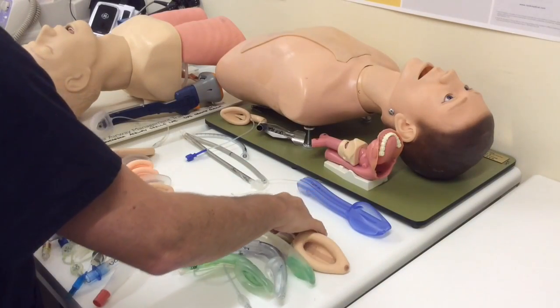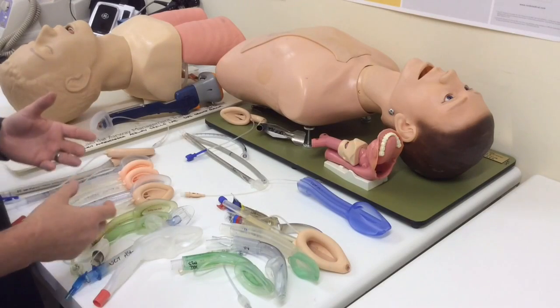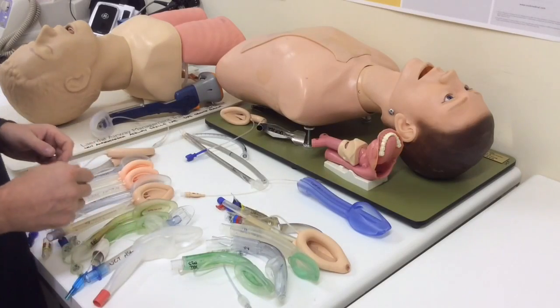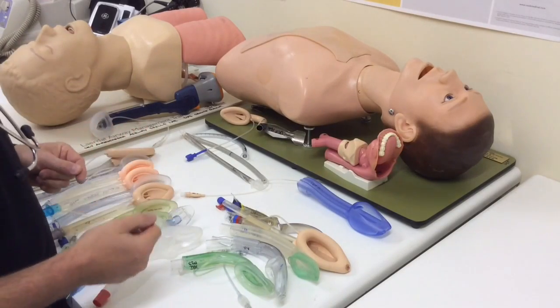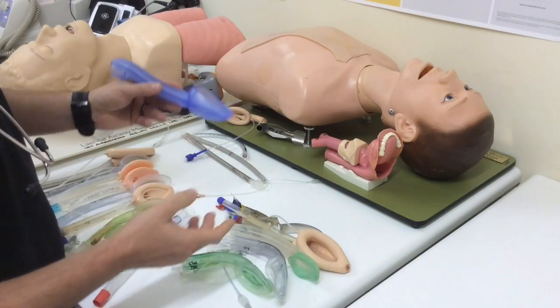Now, there is a proposed third generation, and there are a couple of devices where we talk about a third generation, although this is not well accepted in the literature yet. And the proposed principle behind a third generation device is that it provides some kind of mechanism for dynamic sealing.